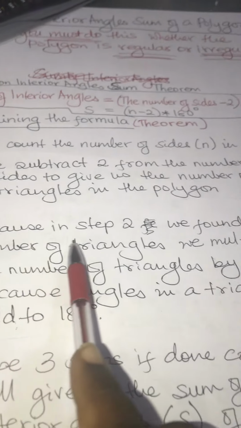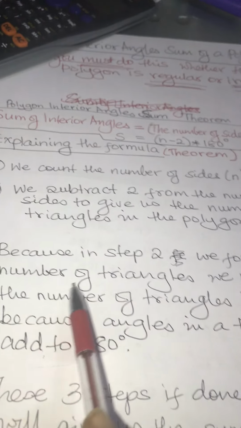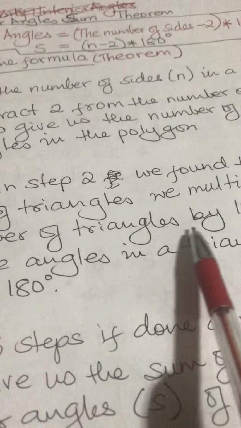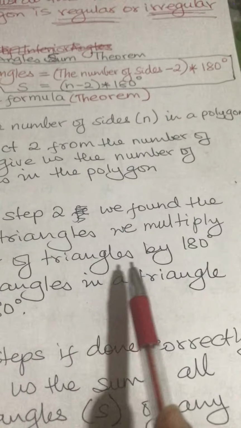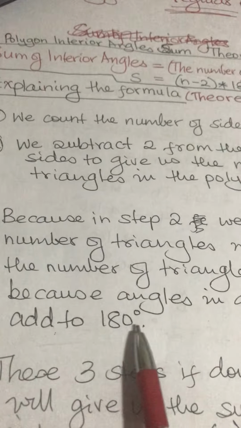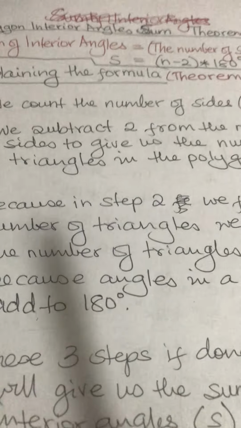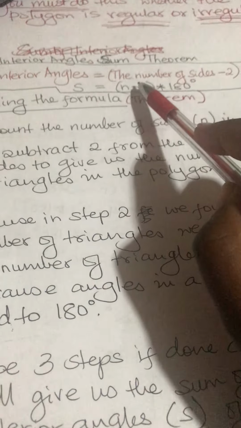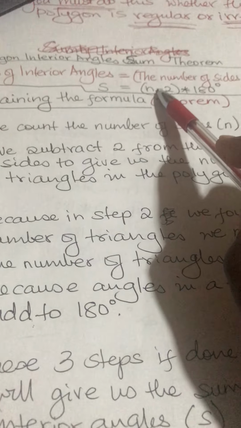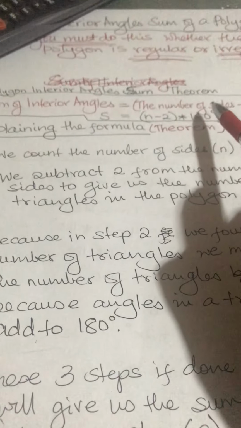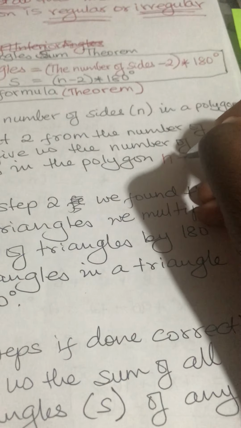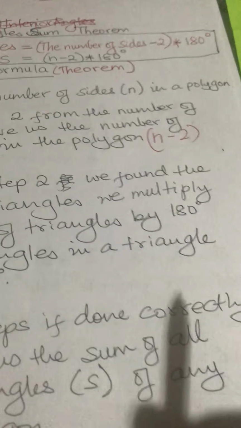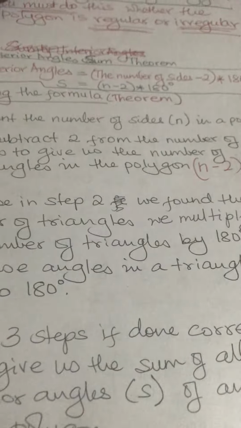so I wrote here, because in step 2 we found the number of triangles, we must multiply the number of triangles by 180 degrees because angles in a triangle add to 180 degrees. That's the reason why we multiply by 180. So this means n minus 2, and you put it in brackets. That's what step 2 is.